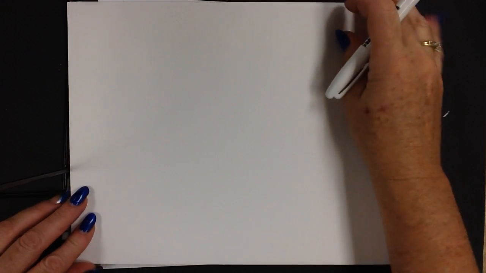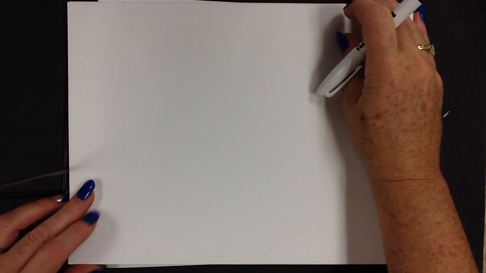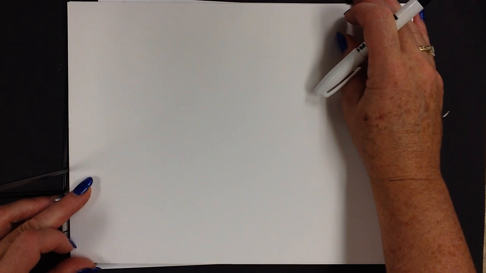Today we're going to be making a rocket ship or spaceship, some kind of rocket. And I have 14 fourth graders with me.